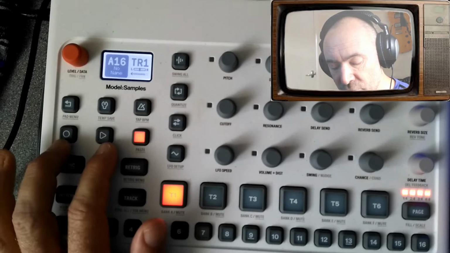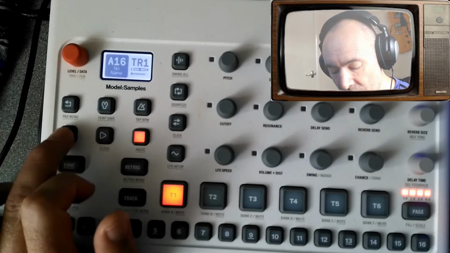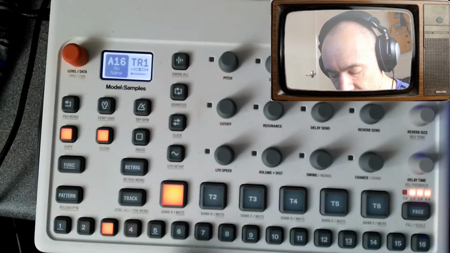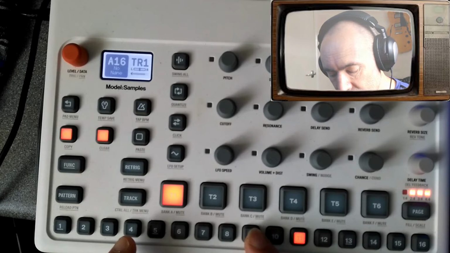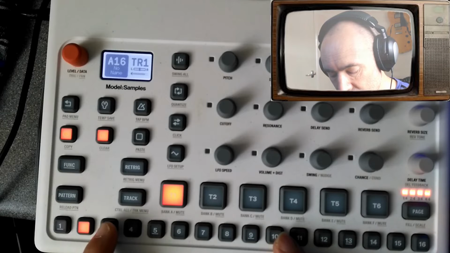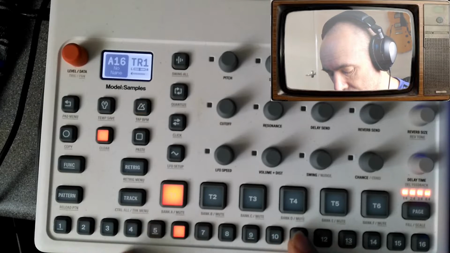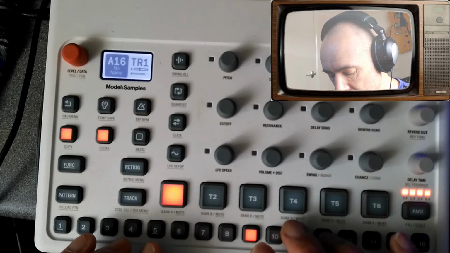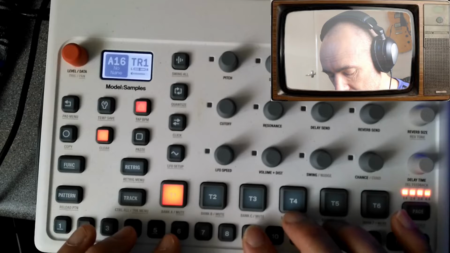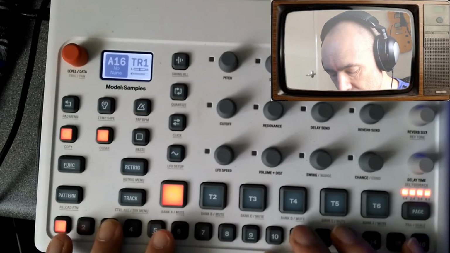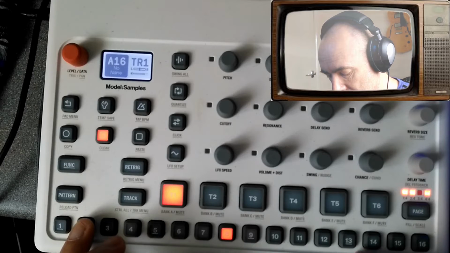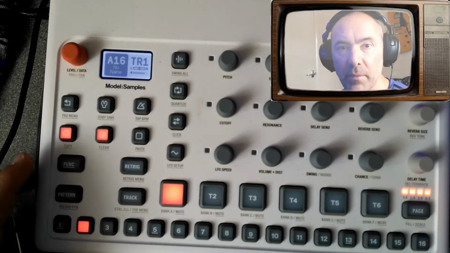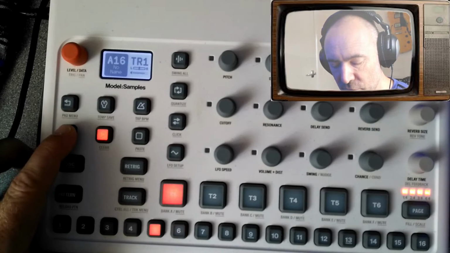So real time recording, press record and play, and then right, that will probably do. And stop recording.